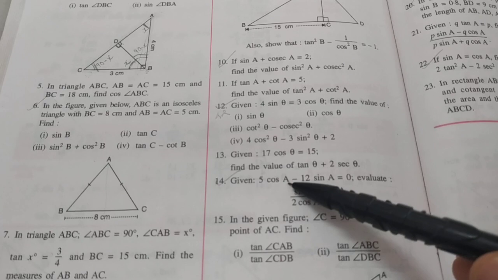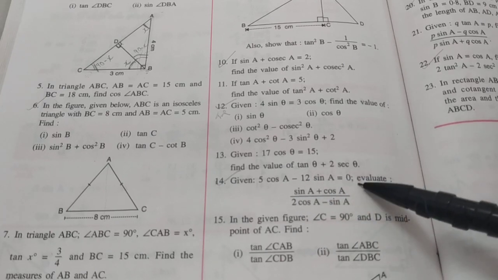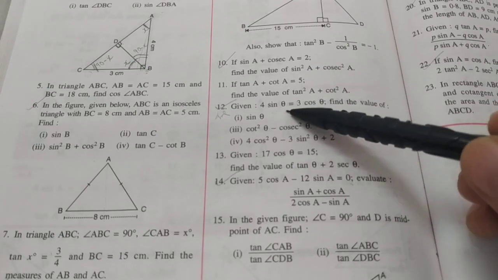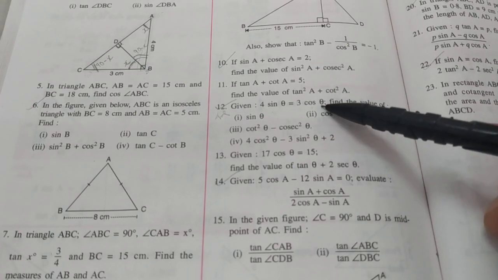5 cos a minus 12 sine a is equal to 0. That is what is given. Oh, that's the 14th sum. 4 sine theta is equal to 3 cos theta. That is what is given. That is the 12th sum.